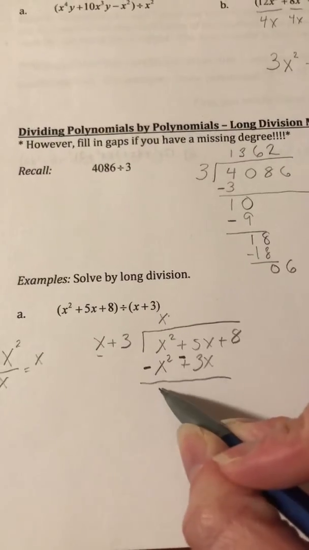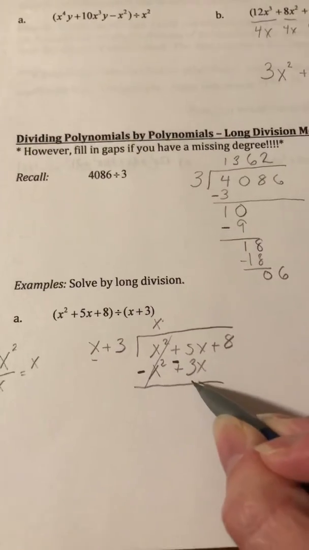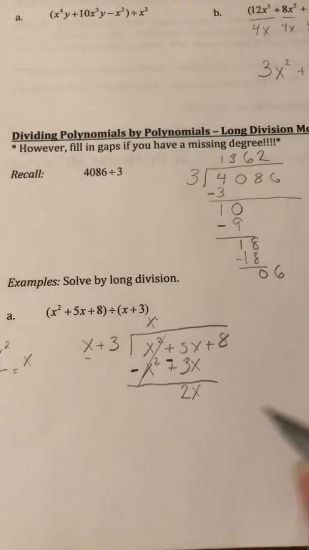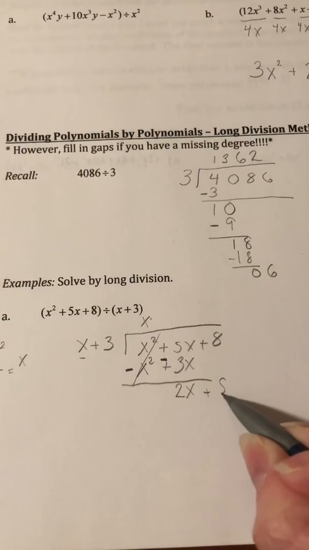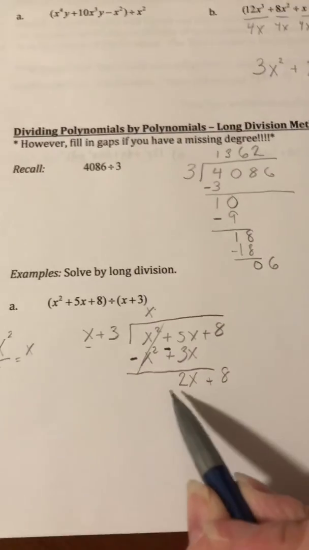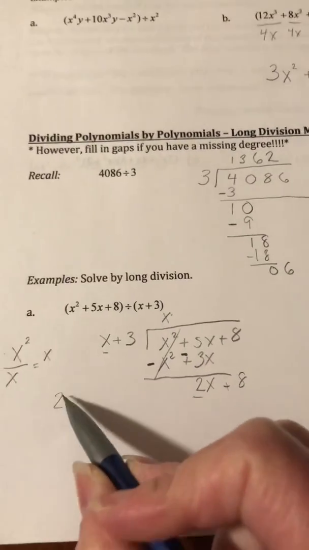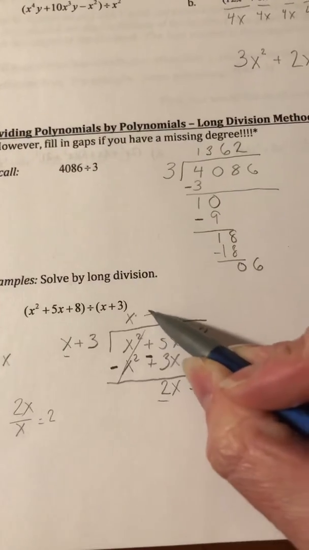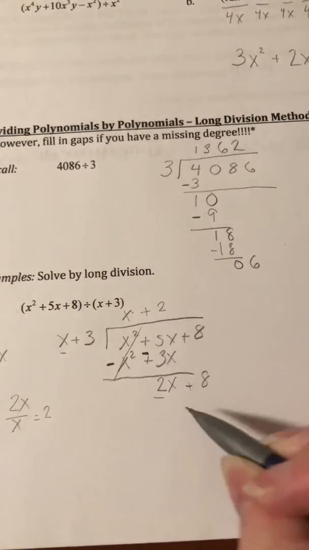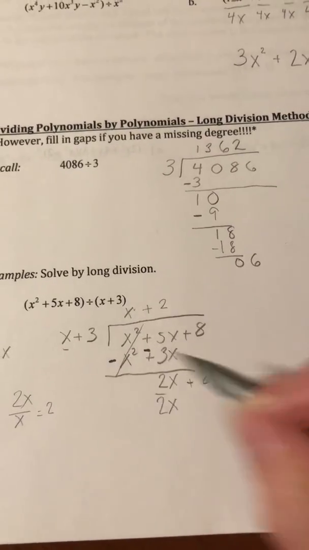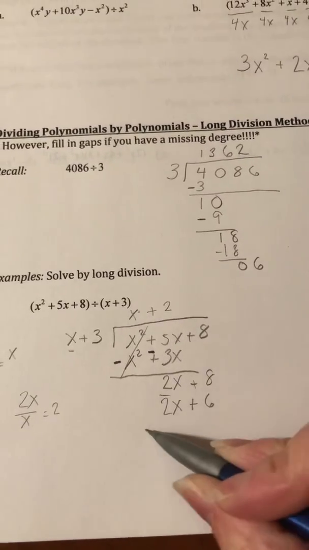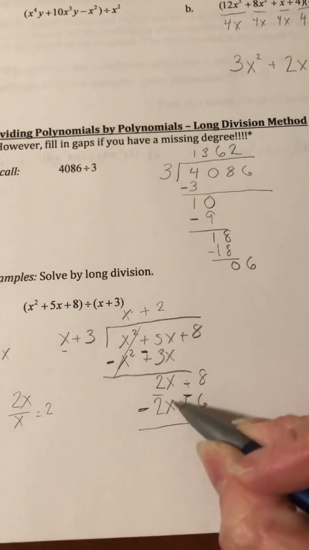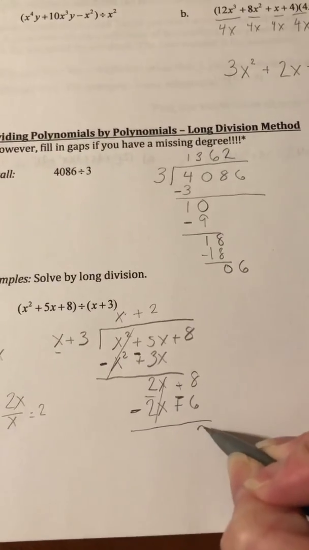This is 0, which is good. 5x minus 3x is 2x. A lot of times I like to use a different color to show that I take the opposite. All right, now, how many times does x go into 2x? So 2x divided by that x is 2. It's positive, so I'll put a plus 2 there. So multiply, we get 2x, multiply, plus 6, and then we take the opposite, so minus and minus. So that's 0. 8 minus 6 is 2.